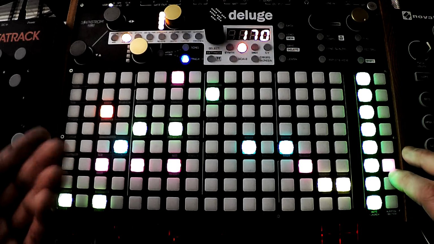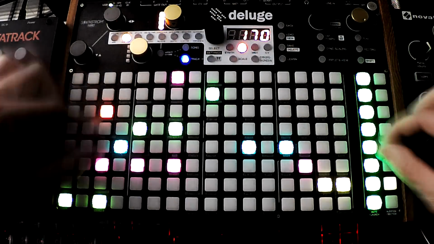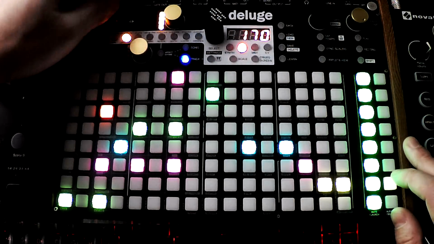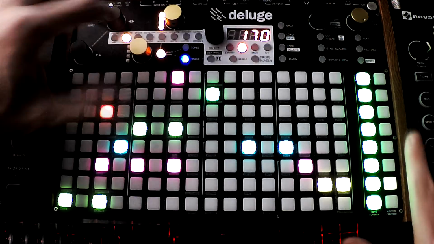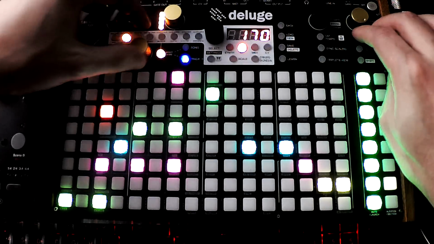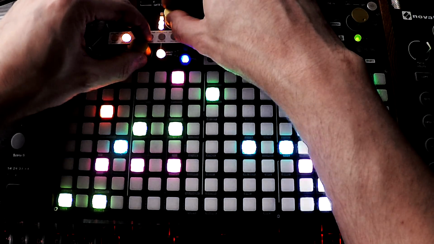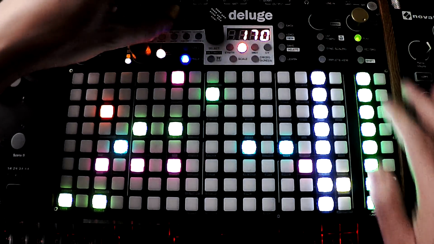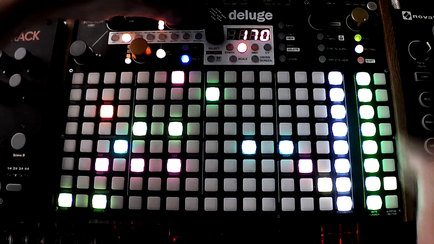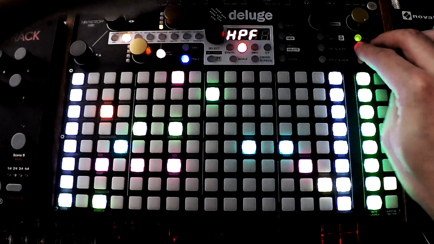Also, we can automate any of these slices, any of the effects that we have, or we can use the whole track by pressing Effect Entire. So let's just do that and change the cutoff, for example. So what I could do is automate it by pressing record and changing this.